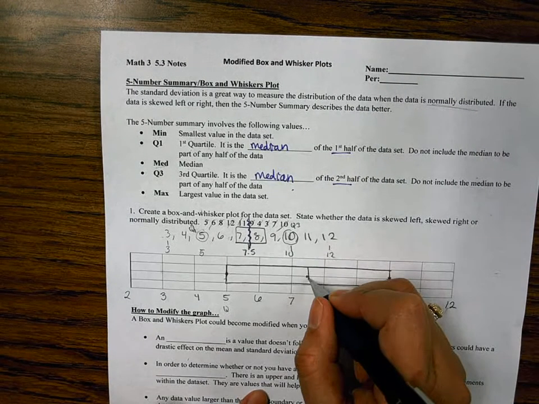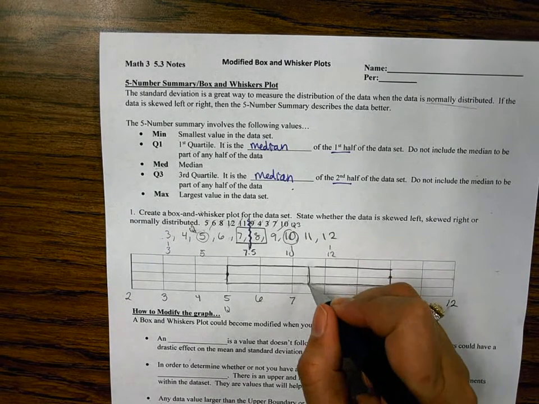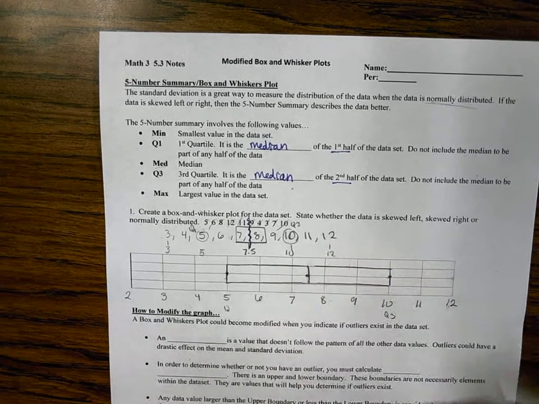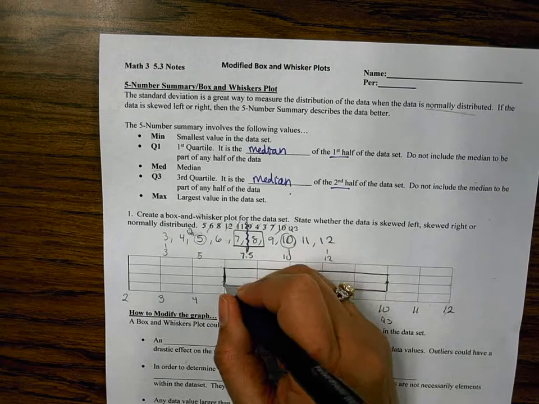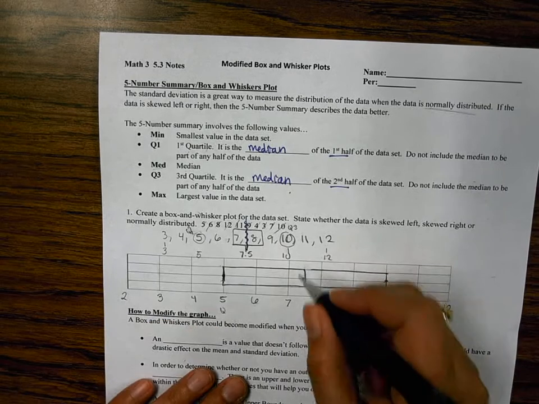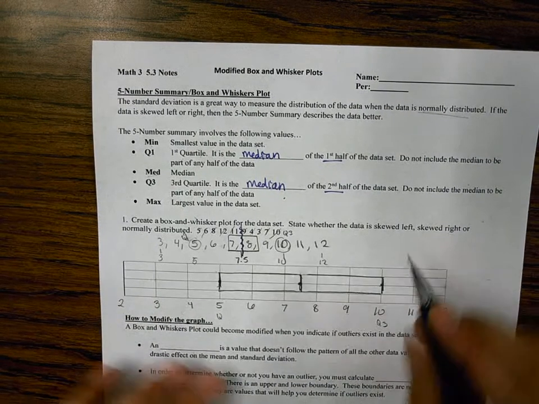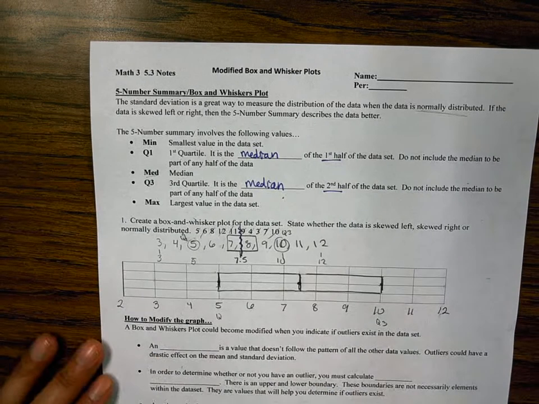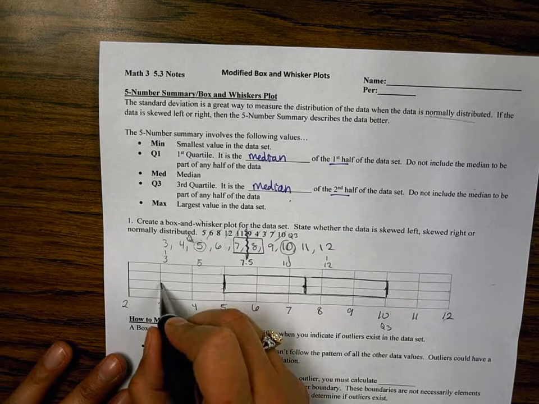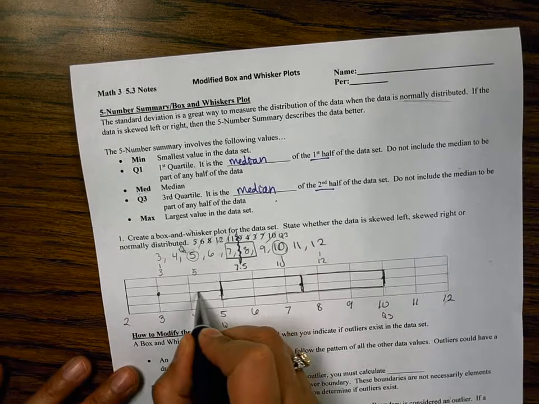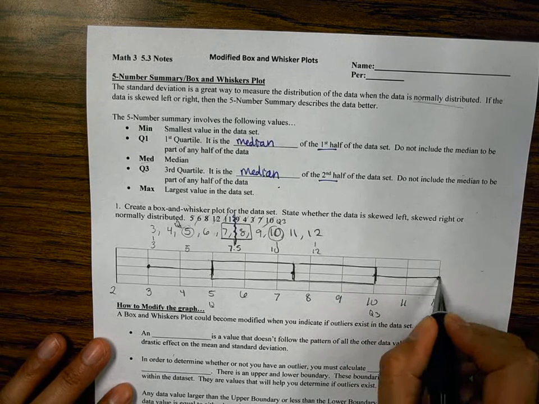And you draw a line down the median. We haven't done the whiskers yet, but this is the way the box part is going to work. A line at your Q1, a line at your median, a line at your Q3, and then you make a box, and then you extend these two out to your start and end. Your start was 3, so I'm going to make my whisker go out to the 3, and then my end was 12, so I'm going to make it go out to the 12.